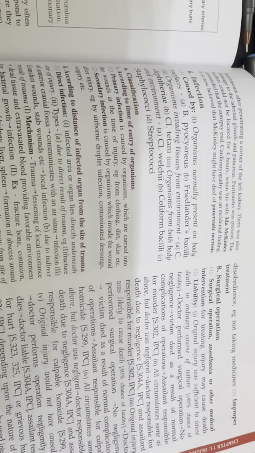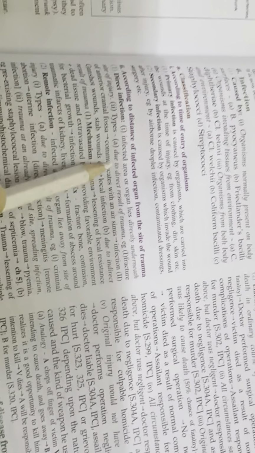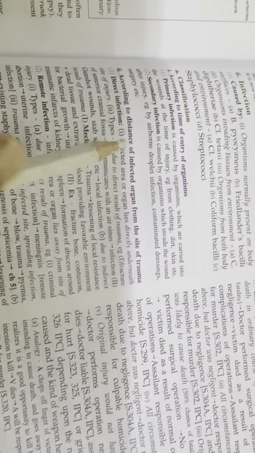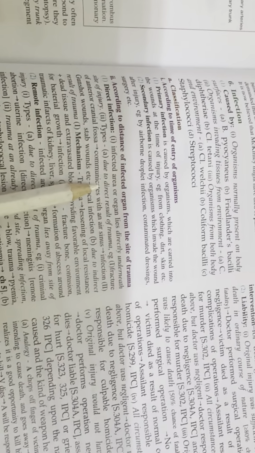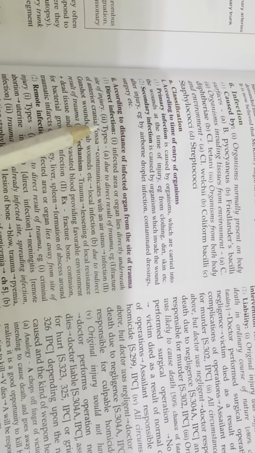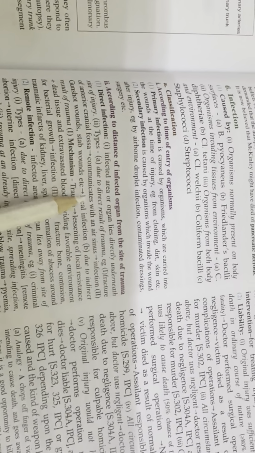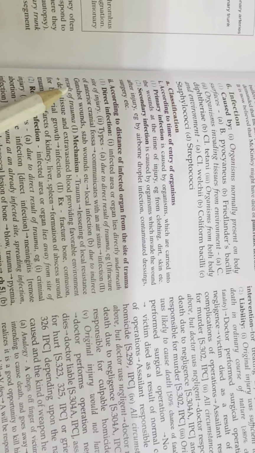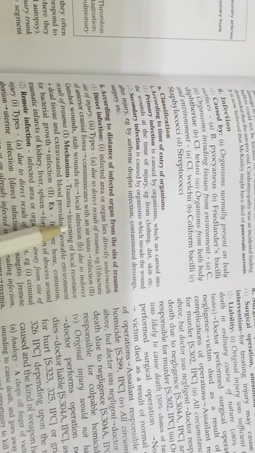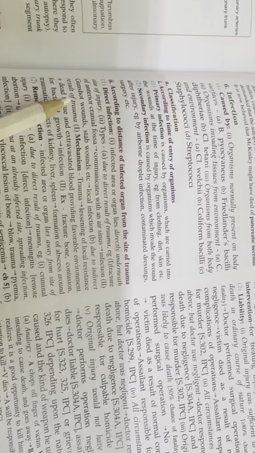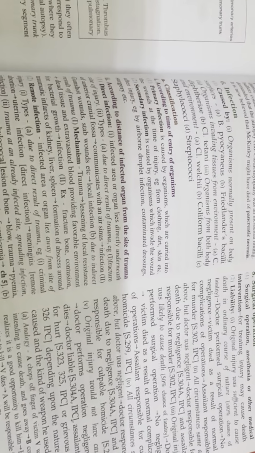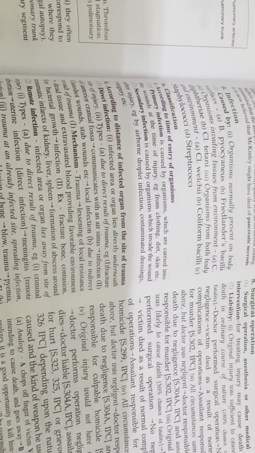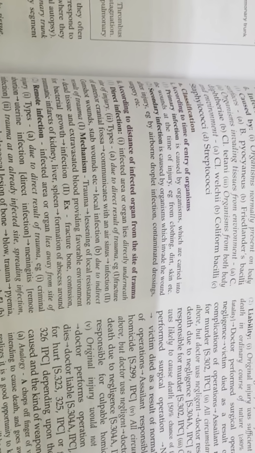dressing, surgery. According to distance and infected organs from the site of trauma: direct infection, where the infected area or organ lies directly underneath the site of injury. Types: direct, due to direct result from trauma, fracture of anterior cranial fossa communicating with the ear, sinus infection, gunshot wound, stab wound, etc. Local infection due to indirect result of trauma: mechanism of trauma, lessening of local resistance, dead tissue and extravasated blood, providing the favorable environment for bacterial growth.